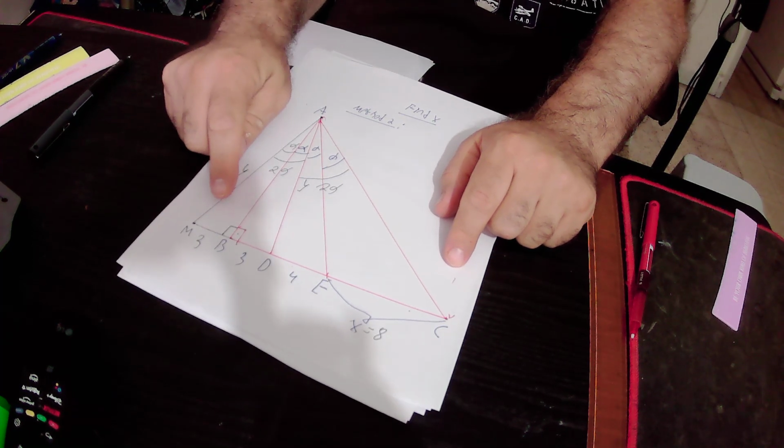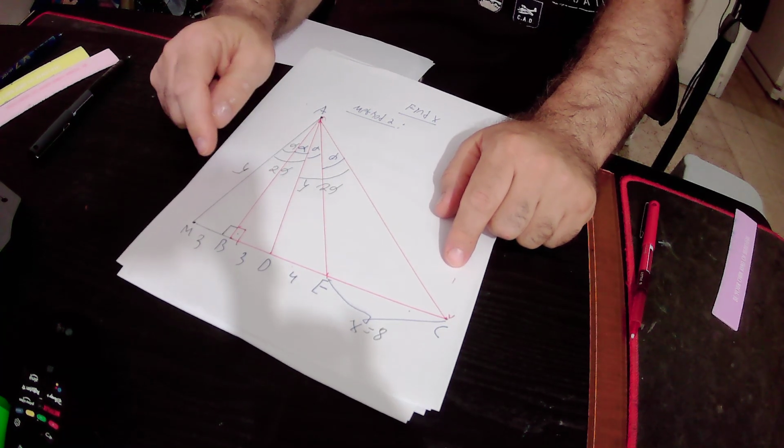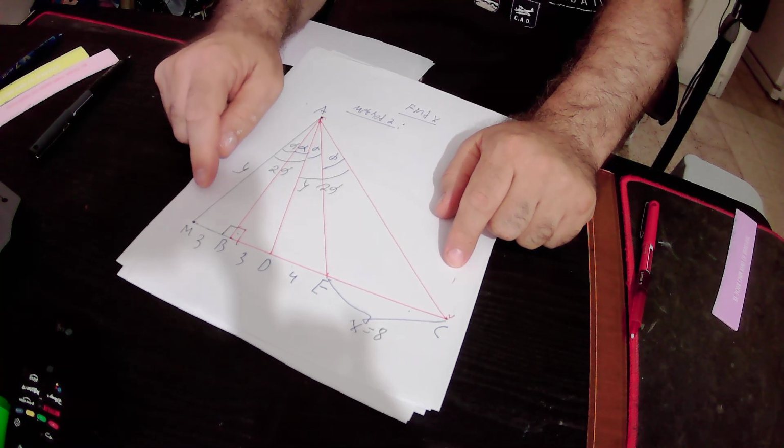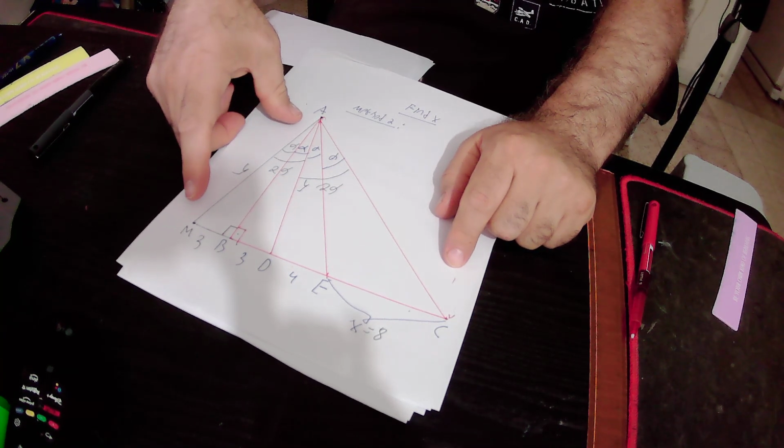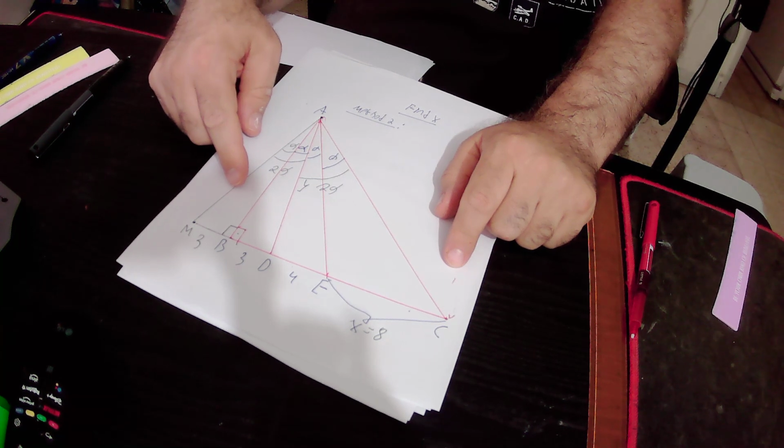We extended BD and then we connected points A and M by a straight line, so we created right triangle AMB.